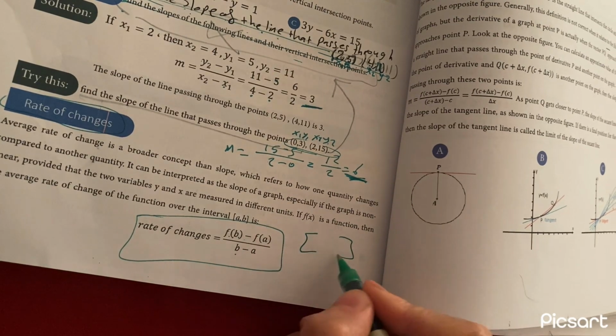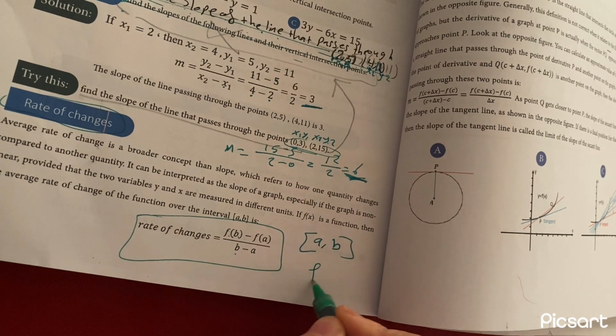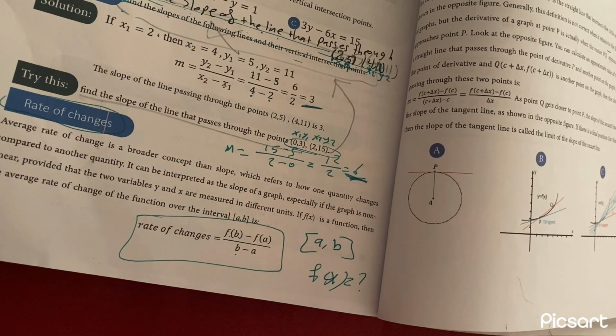When we have the interval with a and b and the function f of x, we replace x with b in f of x, and then x with a. After that we divide by b minus a, we do minus.